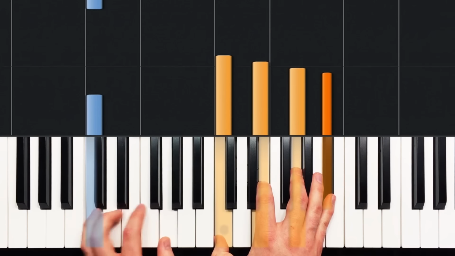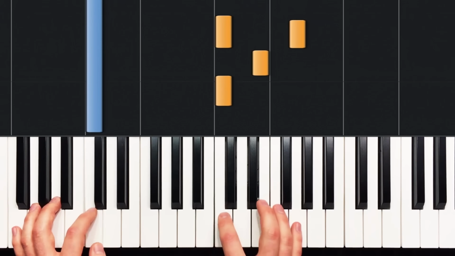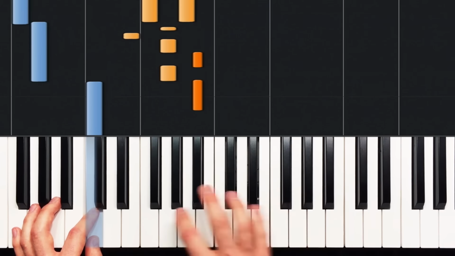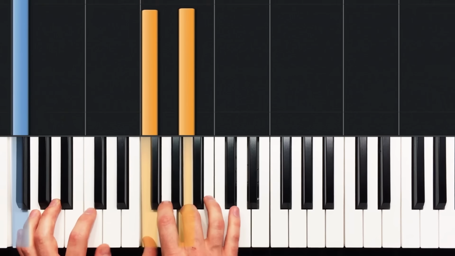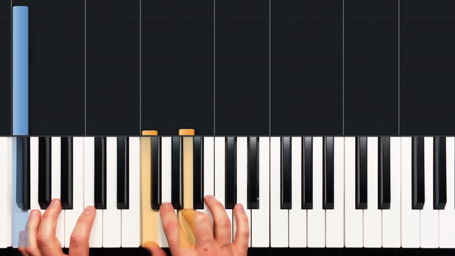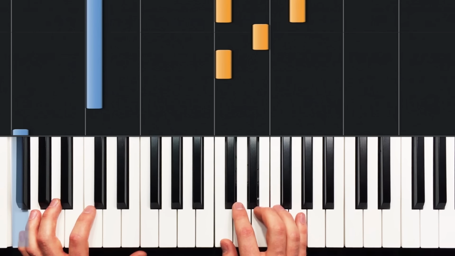Okay, and then after the C7 chord, we stay on it, play a little different arrangement. And that's the final measure of this part 1 section.